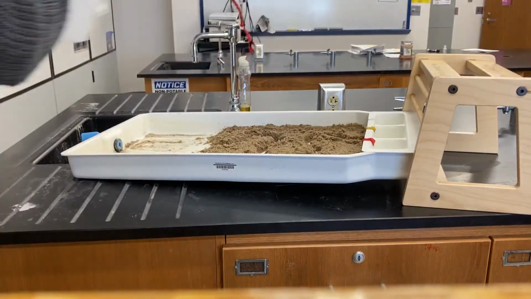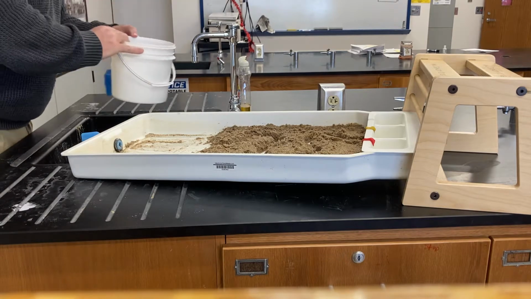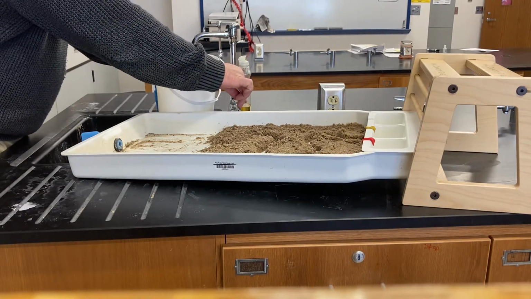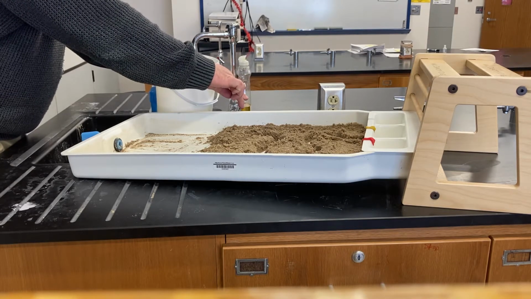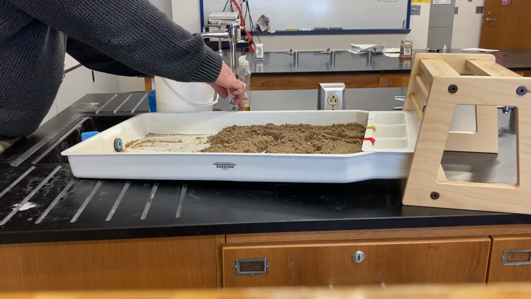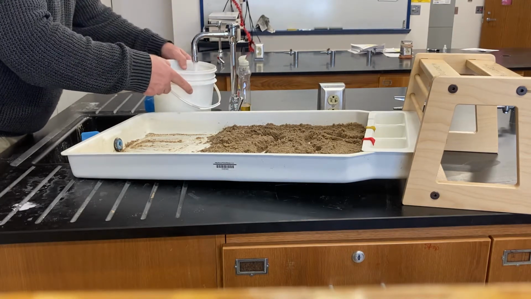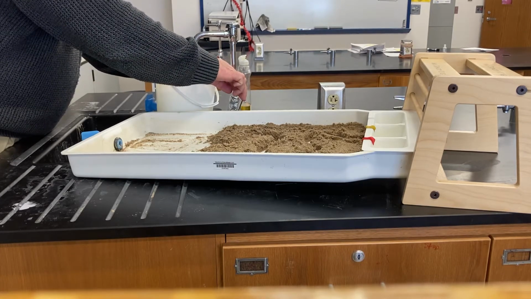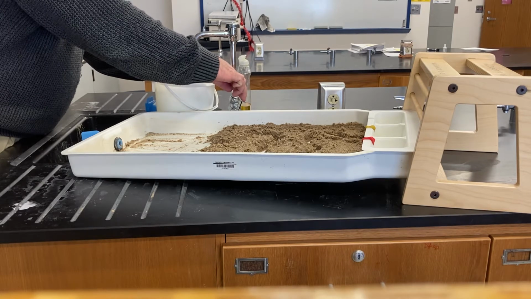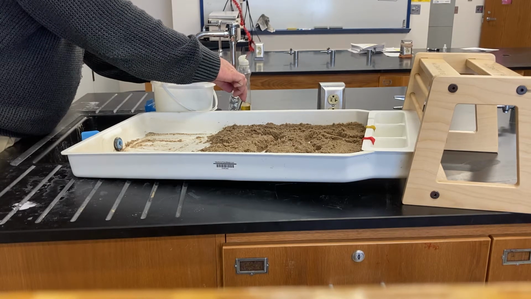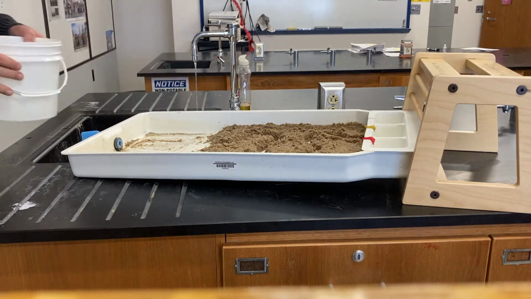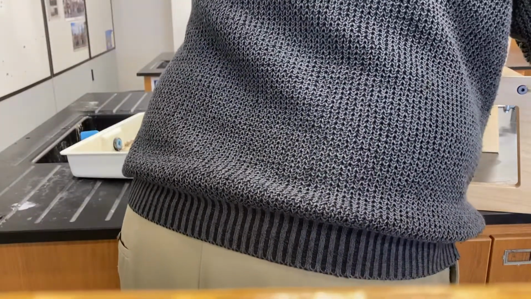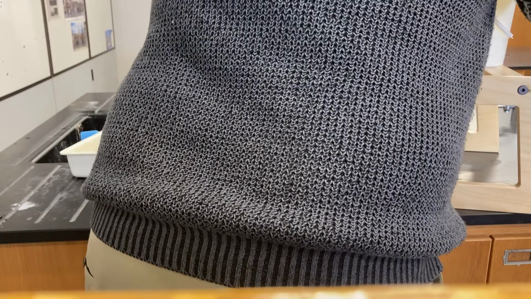All right, so here is water. Alrighty. And I'm going to turn the water on. Now let's watch some erosion.